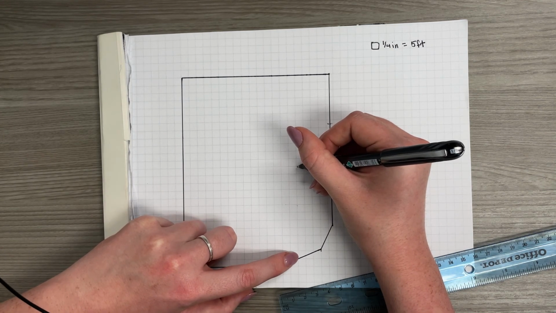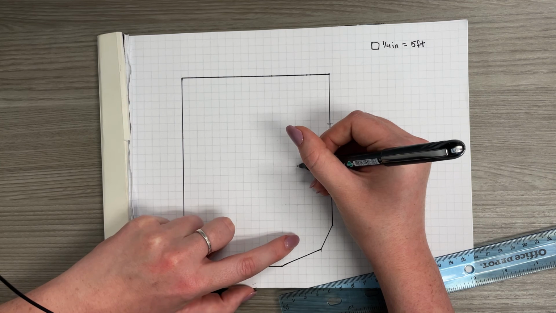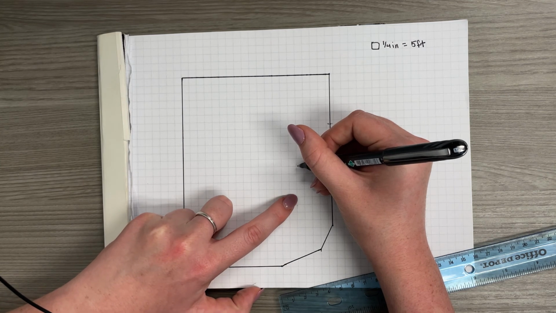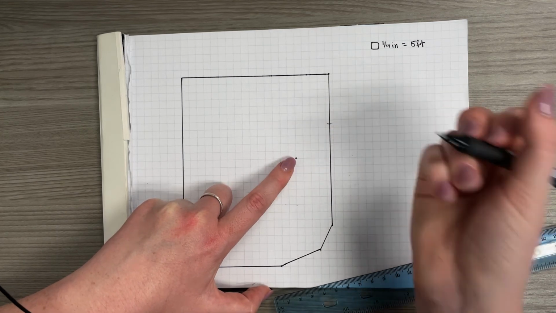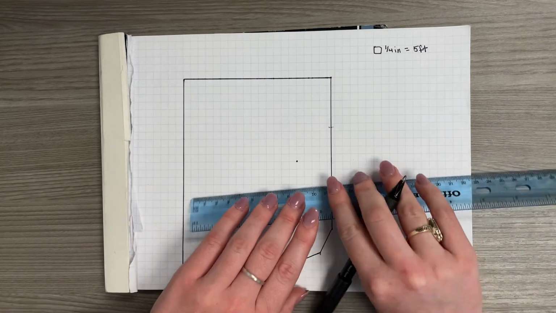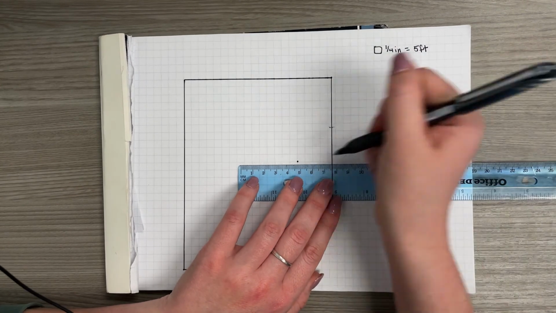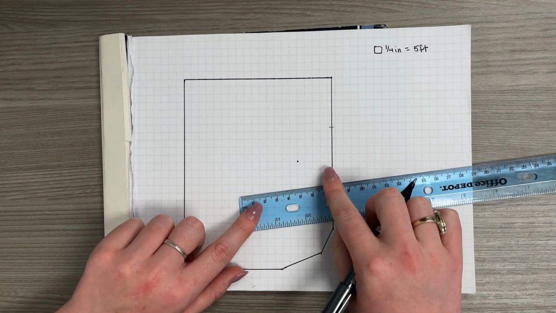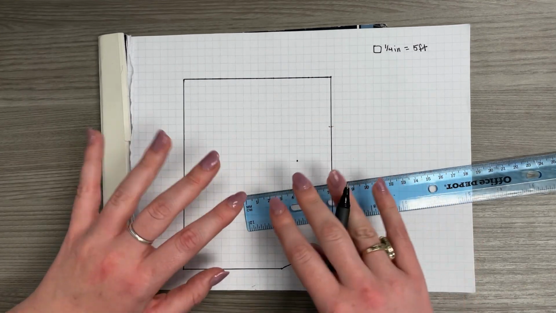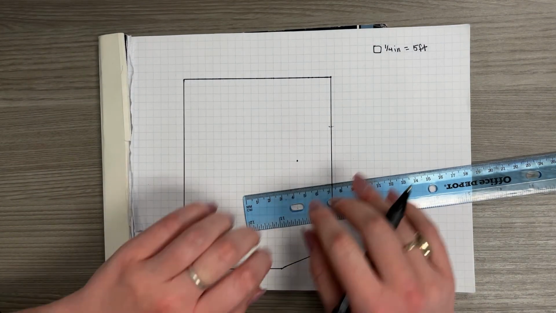So that's about half. So 1, 2, 3, 4, 5, 6, 7, 8, 9, 10. Right, so right here is our corner of our house that we're going to start. And now we just fill in the house. And if your house isn't completely squared to your property, make sure that you measure additional corners so that all the points line up.